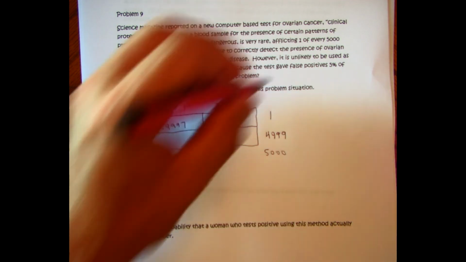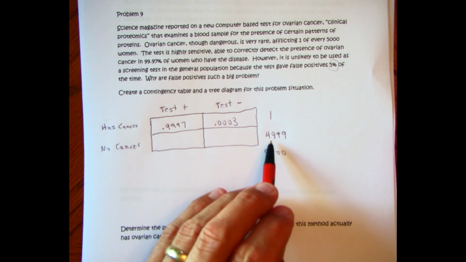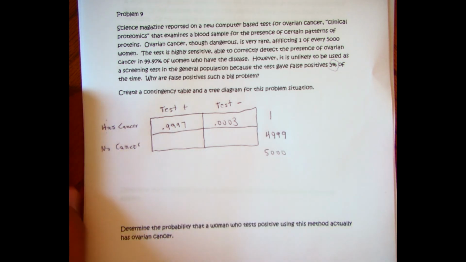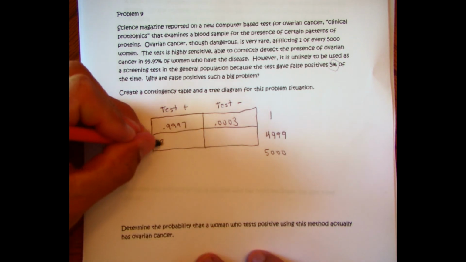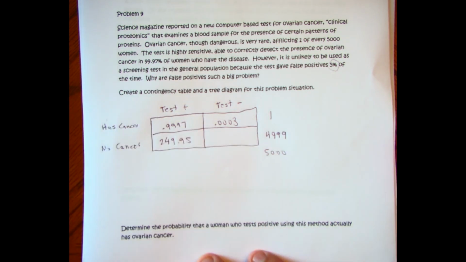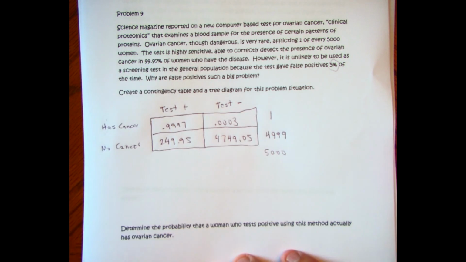And then we have this 5% here. 5% are false positives. So of the 4,999 that don't have it, 5% of them are going to test positive. So we're going to do 0.05 times 4,999, and we get 249.95. And if we then subtract that from 4,999, we get that this must be 4749.05.